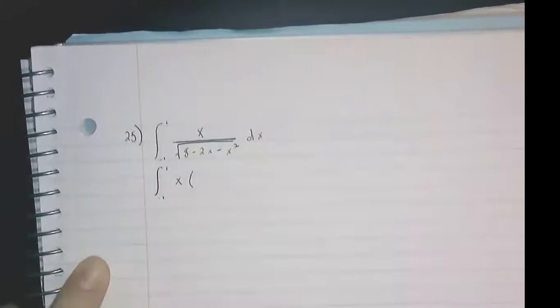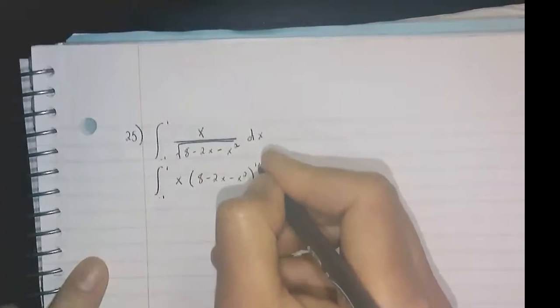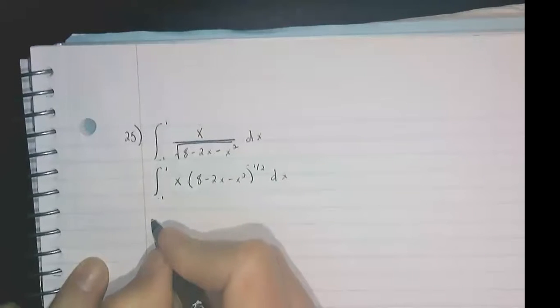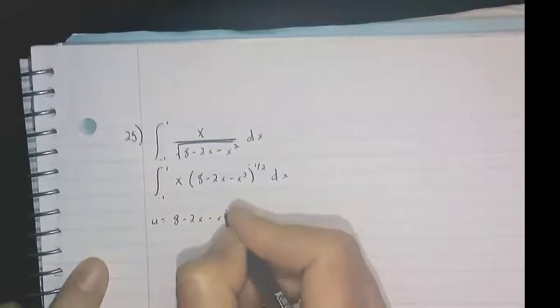And so if we treat this as x times 8 minus 2x minus x squared to the negative 1/2, what happens if we just say that u is equal to 8 minus 2x minus x squared? I don't think this is going to work, but sometimes you try stuff just to confirm that it doesn't work.